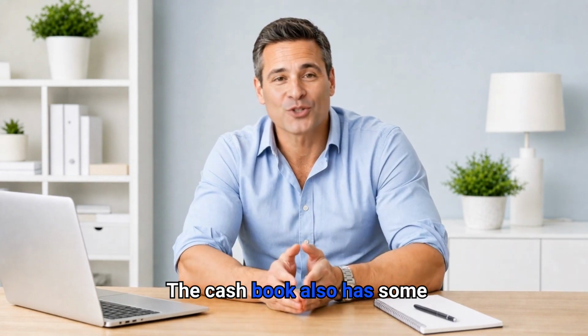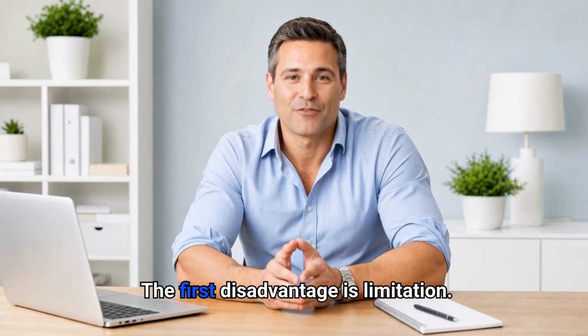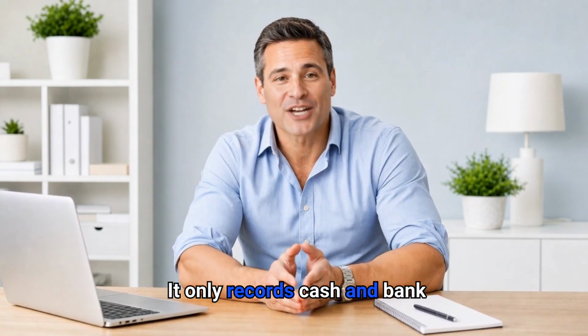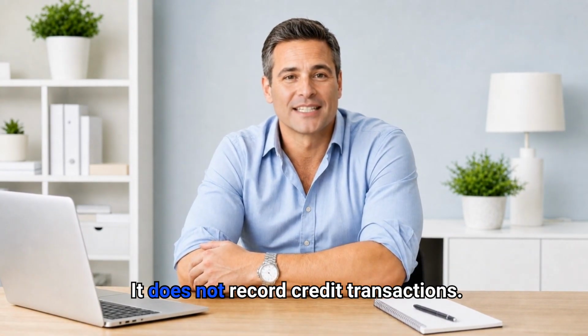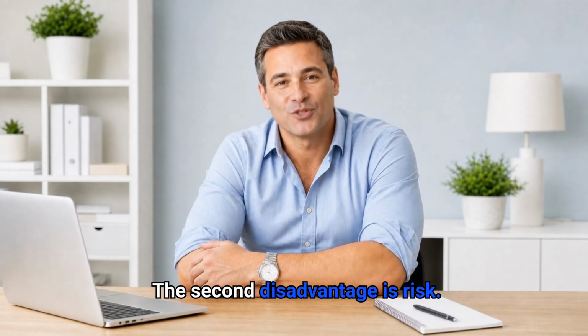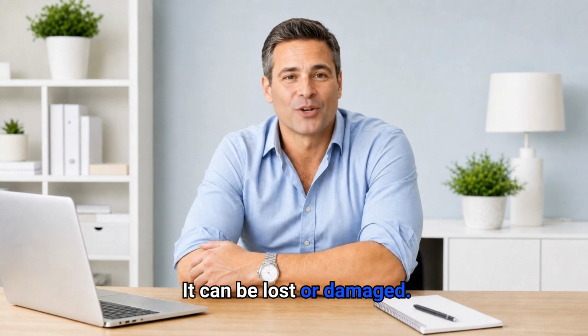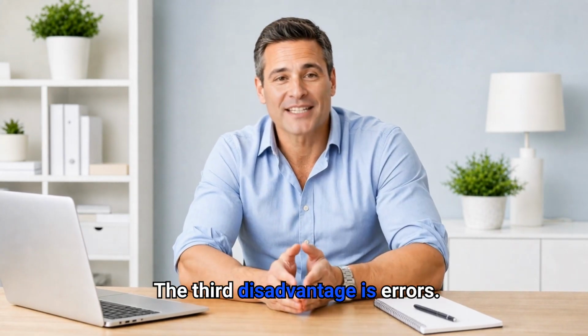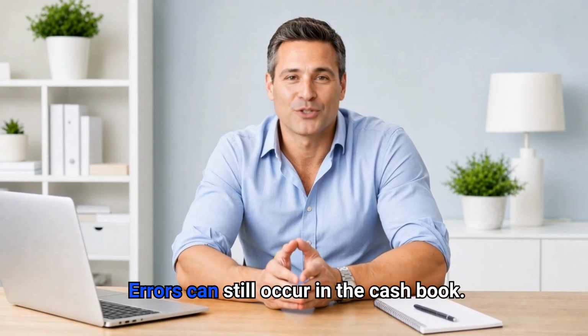Now let me explain the disadvantages of the cash book. The cash book also has some disadvantages. The first disadvantage is limitation. It only records cash and bank transactions. It does not record credit transactions. The second disadvantage is risk. It can be lost or damaged. The third disadvantage is errors. Errors can still occur in the cash book.